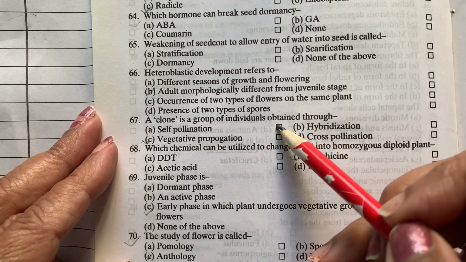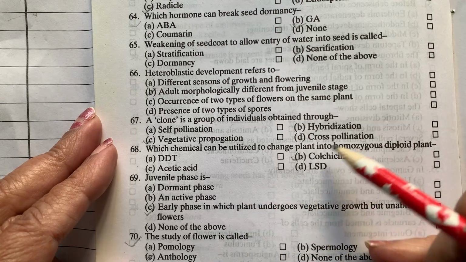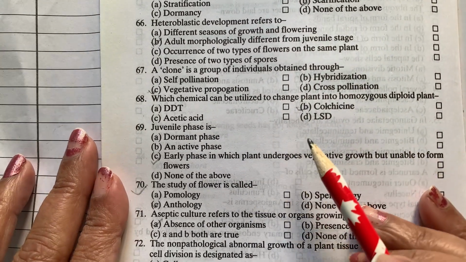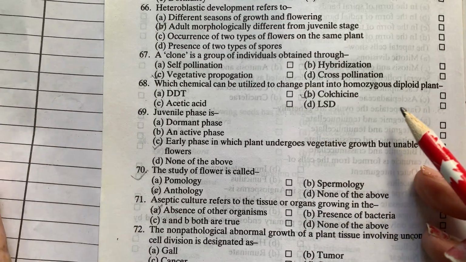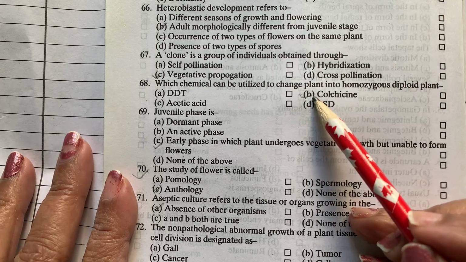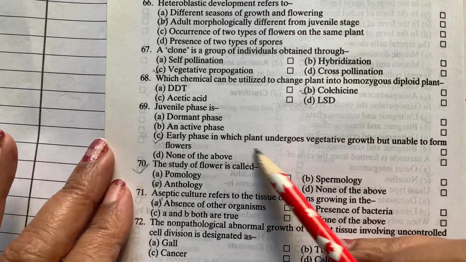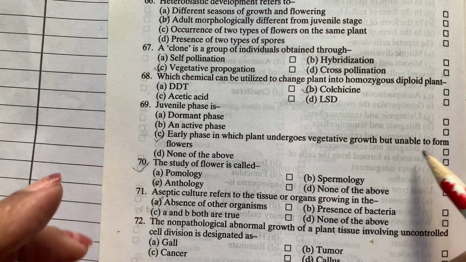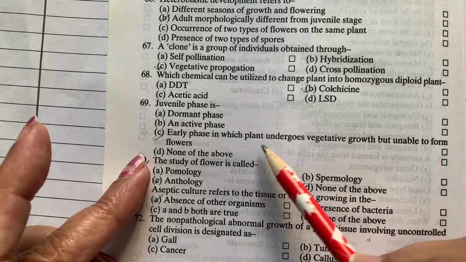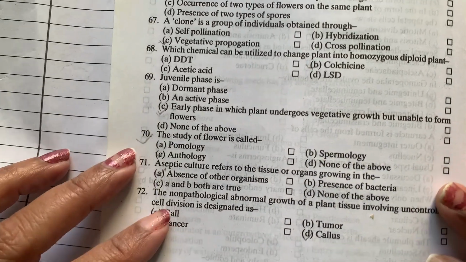A clone is a group of individuals obtained through self-pollination, hybridization, vegetative propagation, cross-pollination. It is vegetative propagation. Which chemical can be utilized to change a plant into a homozygous diploid plant? DDT, colchicine, acetic acid, LSD. It is colchicine. Juvenile phase is dormant phase, active phase, early phase in which plant undergoes vegetative growth but is unable to form flowers, none of that. C option is correct. Early phase in which plant undergoes vegetative growth but is unable to form flowers.